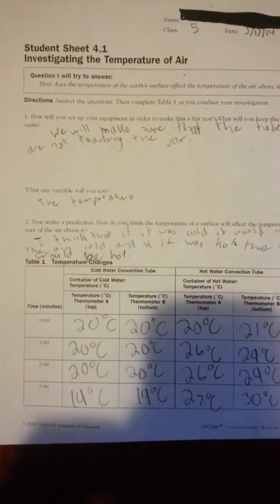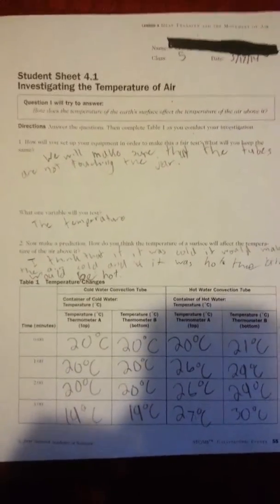Again, we're testing the temperature of how the air is affected and all those different aspects. It was a pretty well executed lab. I don't know if you can see this, but this is a printout of the Inquiry 4.1 reflection questions. I try to get the students to write complete sentences, of course, but sometimes it's a little harder. These next two are two of my favorites.